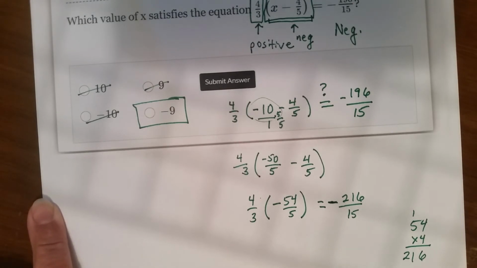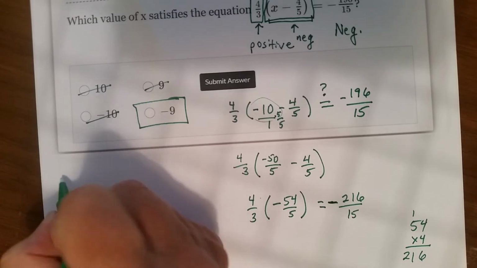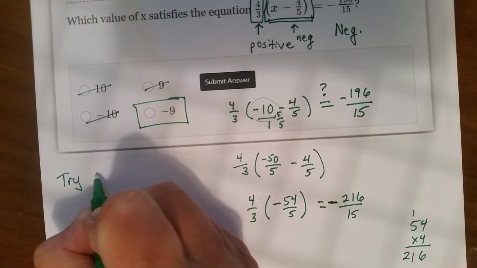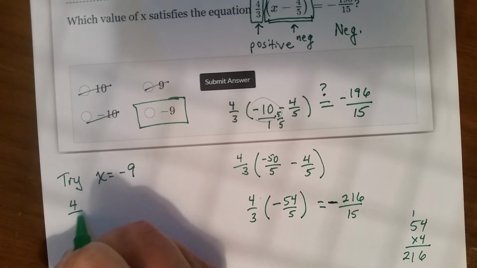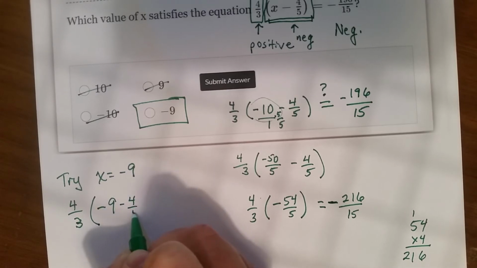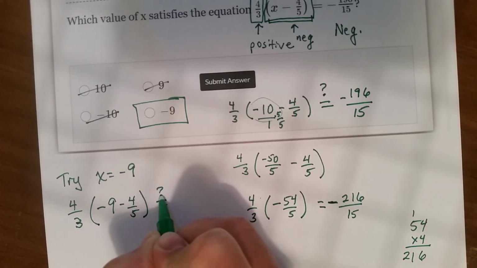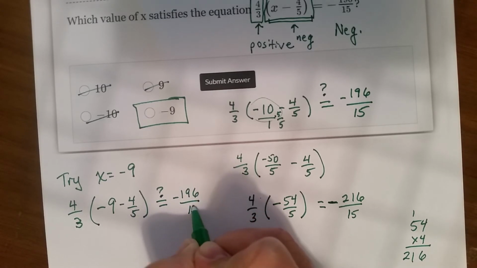Now if you have time, you can take the time to try that. So here we tried negative 10. Let's now try x equals negative 9. So 4/3, and then negative 9 minus 4/5. Does that equal negative 196 over 15?